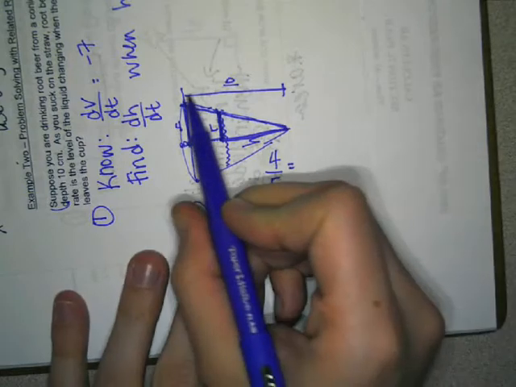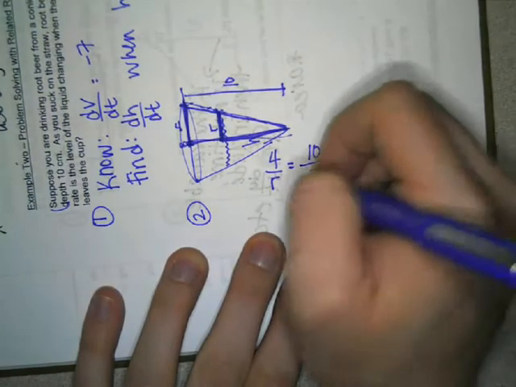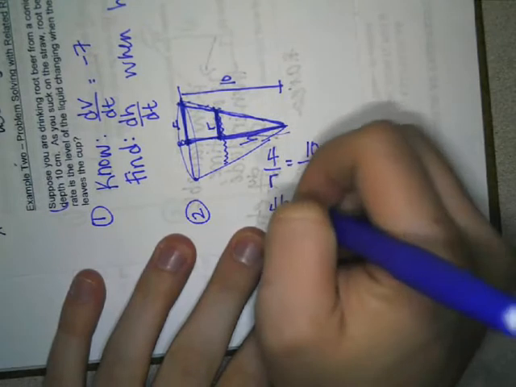Because this 10 is this length here in my bigger triangle, is to H. Good. And then with a proportion, anytime you have a proportion, now we can cross multiply. So we get 4H equals 10R.